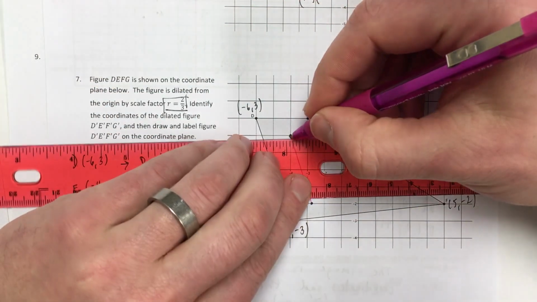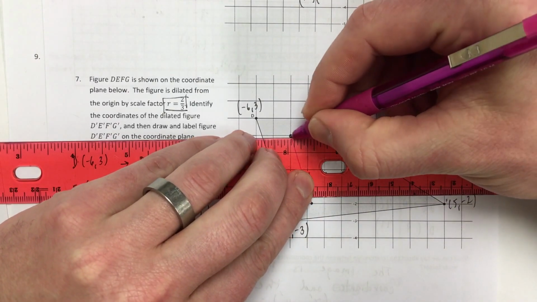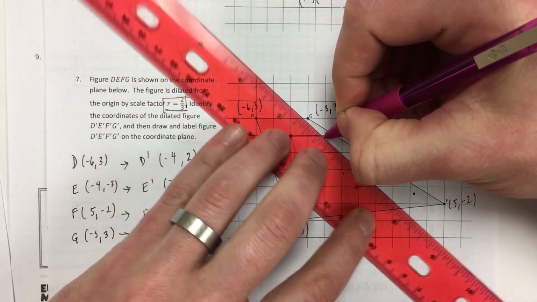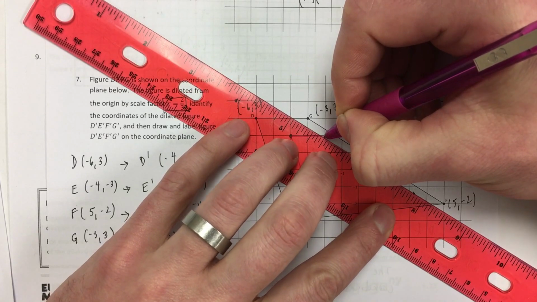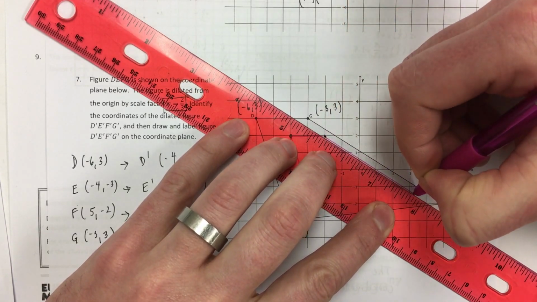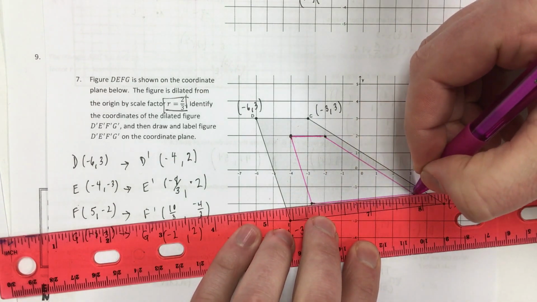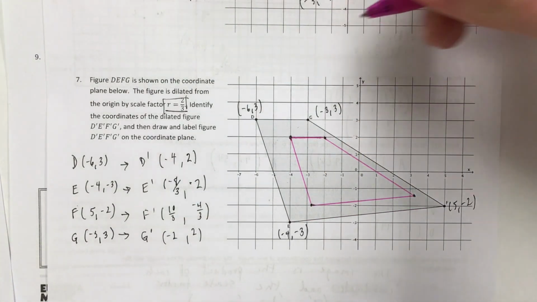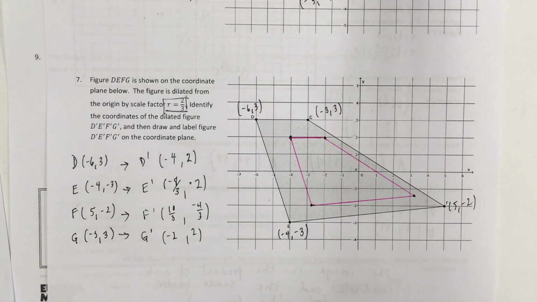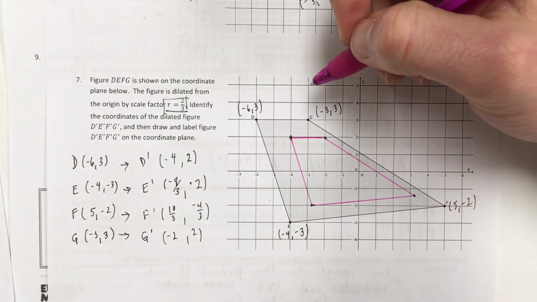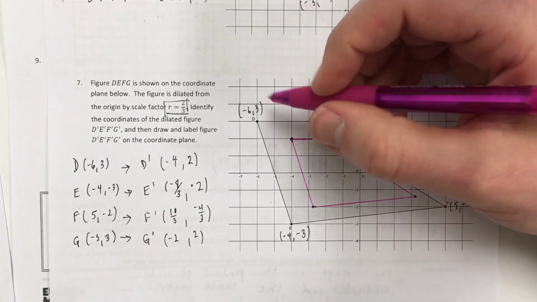What I really want you to notice is actually a result of some of the recent videos. If I'm supposed to dilate an object, what happens to the angle measure? What happens to lines that are parallel?